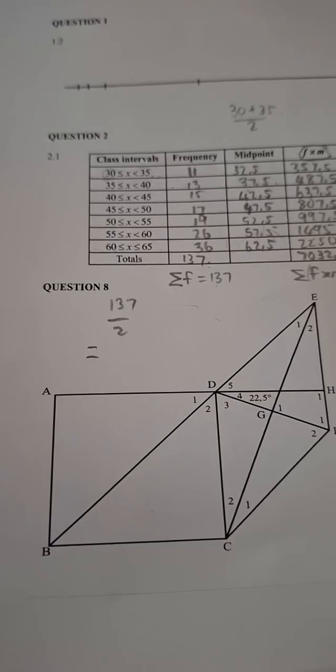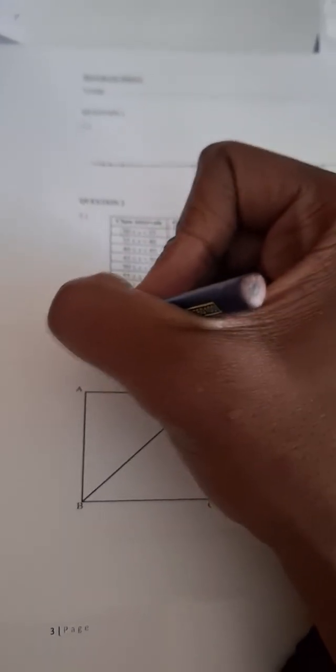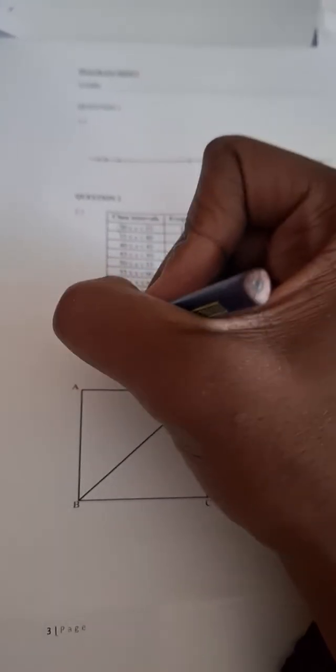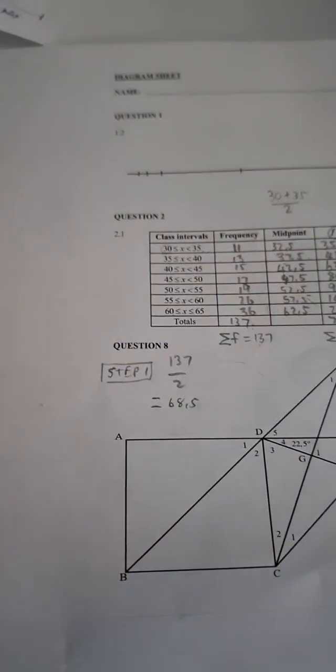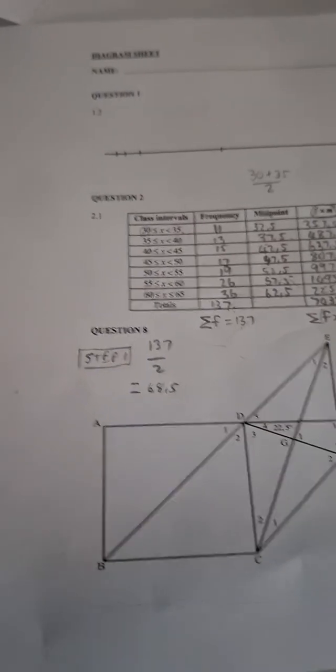Yeah, 68,5. Thank you very much. So take note of step one. Step one, if we want to find the interval, remember median means midway. We want to find the interval where the median would be situated.